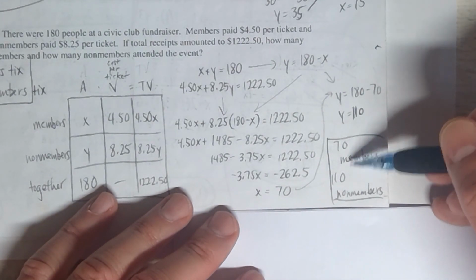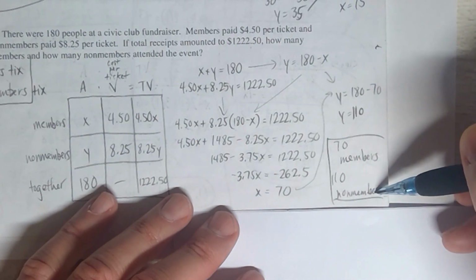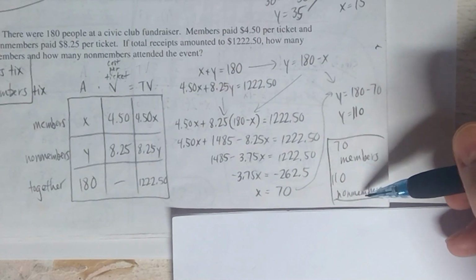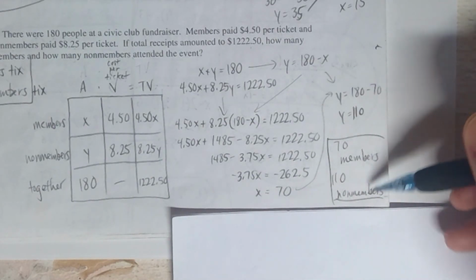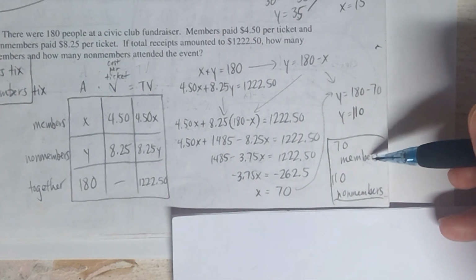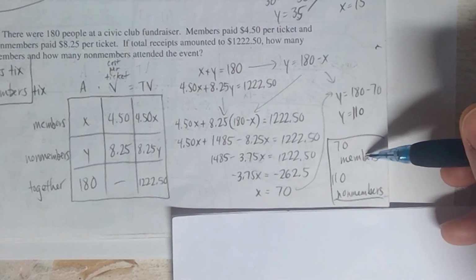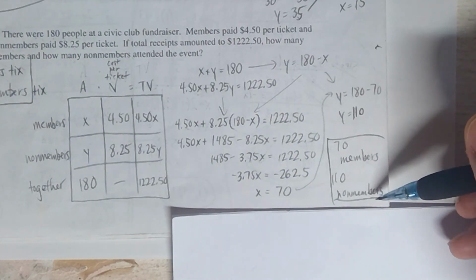So 70 members, 110 non-members, same thing as saying 70 tickets, 110 tickets for members and non-members. You do need to say members and non-members though, so that there's no confusion on which one is which. But we already know these are tickets because, again, it's simultaneous. It's the same thing as saying members and non-members.